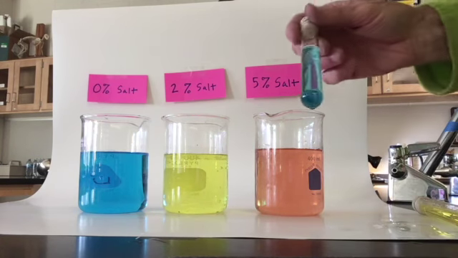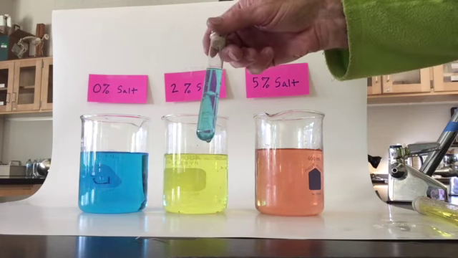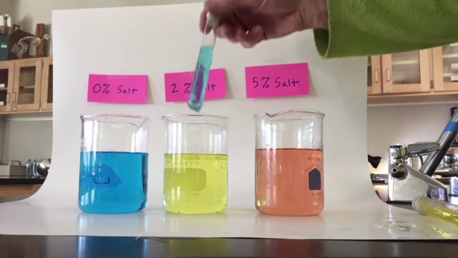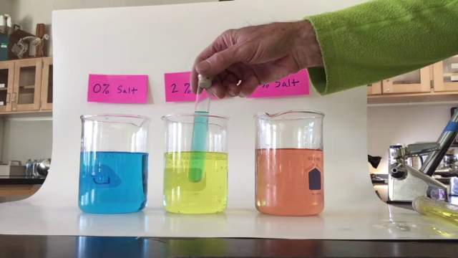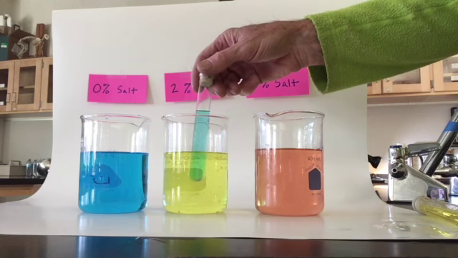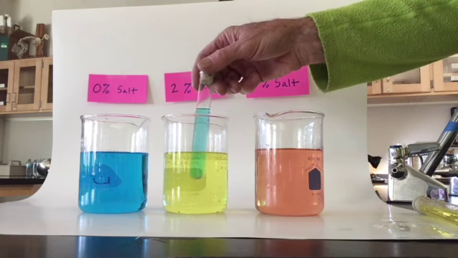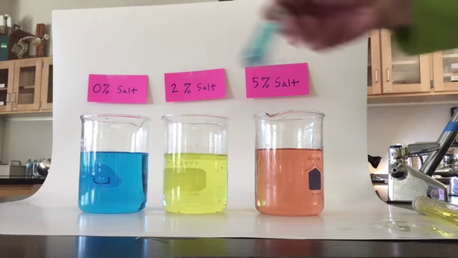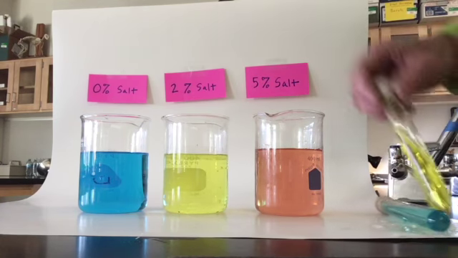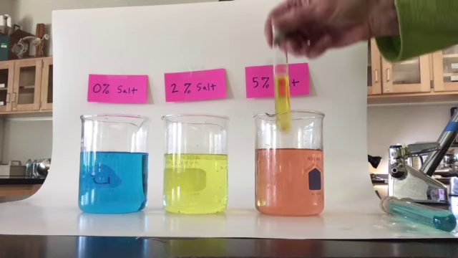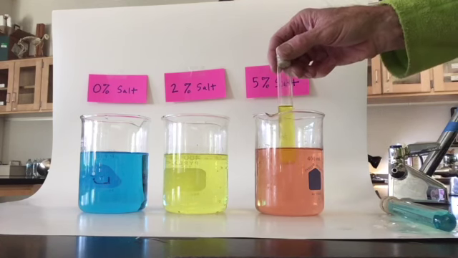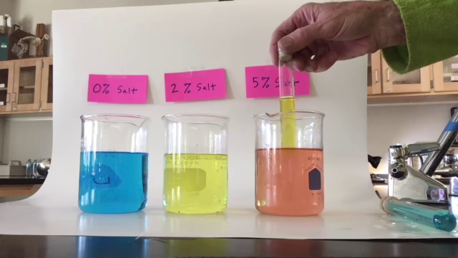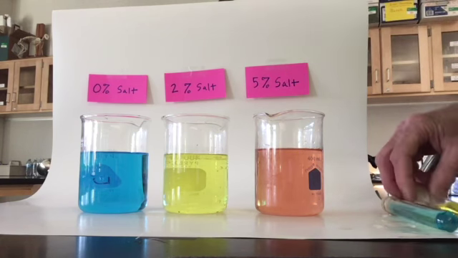To be clear, in this example, the cell with no salt is in a hypertonic environment. You could say the cell is hypotonic in relationship to its hypertonic environment. That could be demonstrated with this one too. This cell is in a hypertonic environment, but the cell is hypotonic compared to the hypertonic environment.